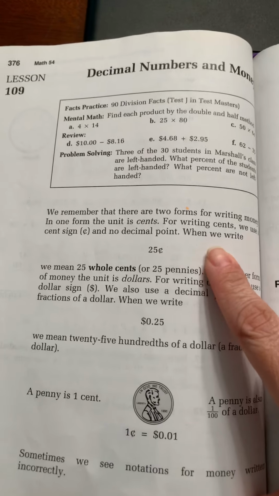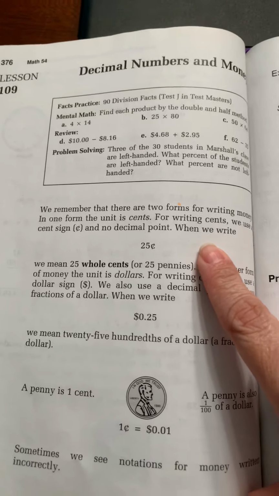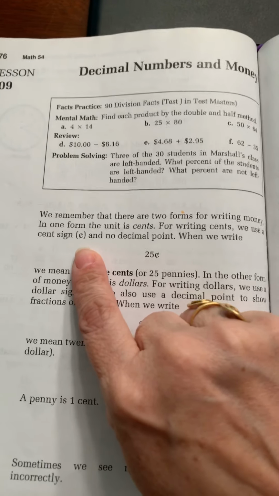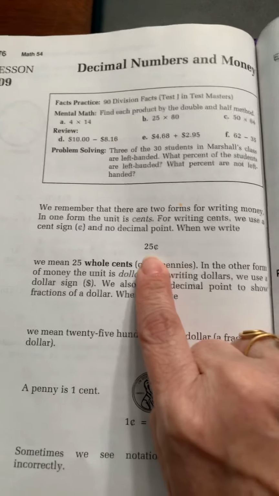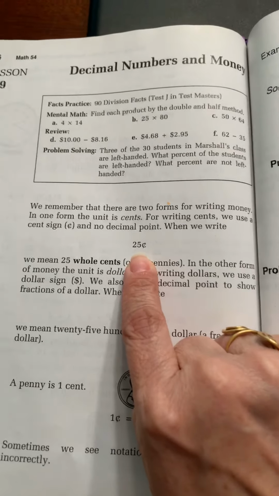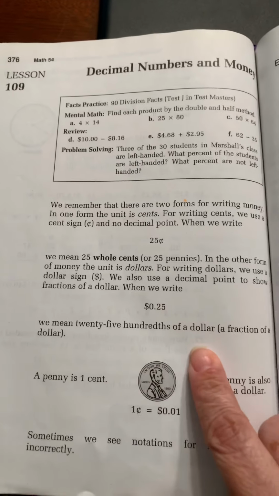So we remember that there are two forms for writing money. In one form, the unit is cents, and for writing cents, we use the cent sign with no decimal point. So for example, 25 cents. There's no decimal. We mean 25 whole cents or 25 pennies. In the other form of money, the unit is dollars. For writing with dollars, we use the dollar sign and use a decimal point to show the fractions of a dollar. So this is also 25 cents, but we mean 25 hundredths of a dollar.